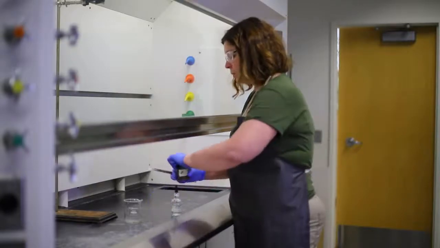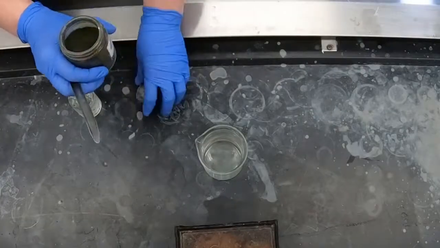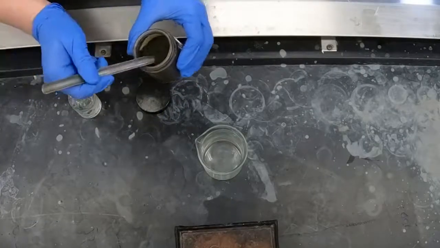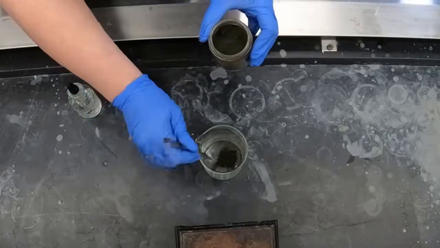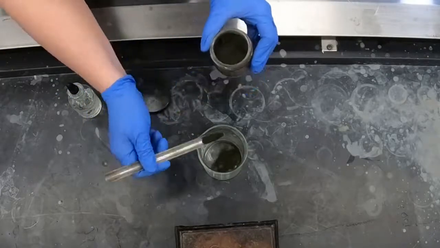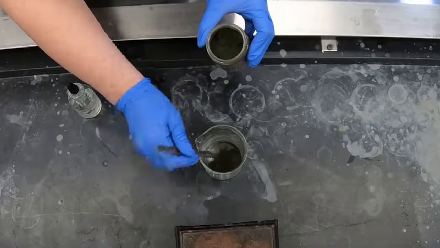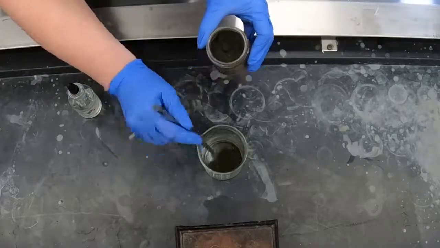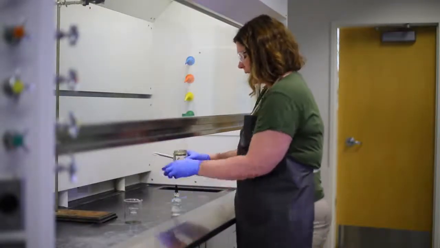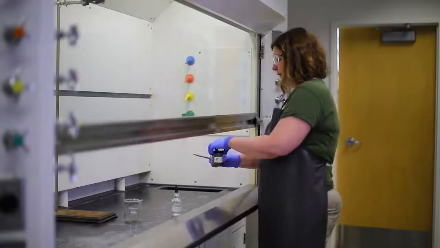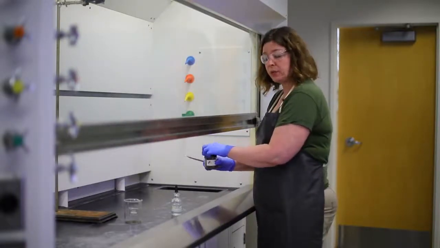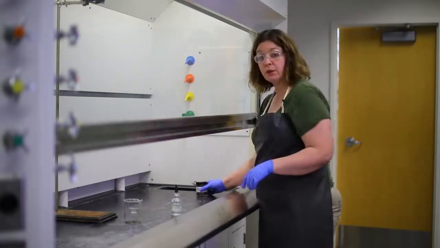I'm going to take a few scoops of this material, which is sort of a grayish looking crystal. It looks very sandy. And I'm going to mix this with glycerol. Glycerol is also known as glycerin, and you can find this at the grocery store.